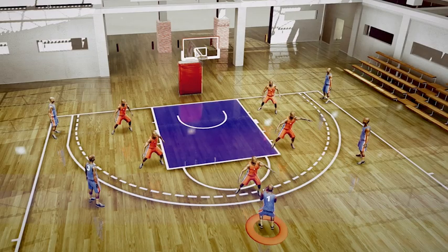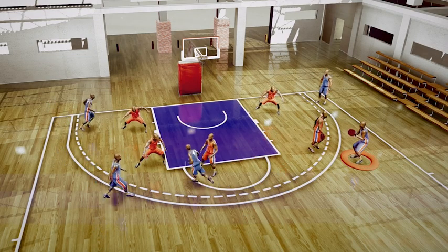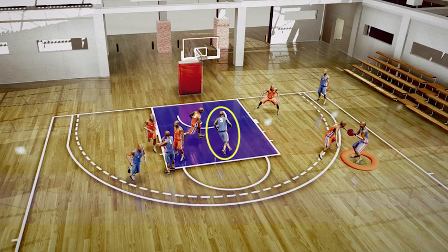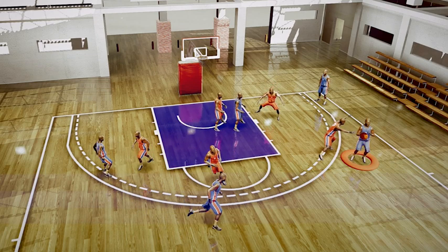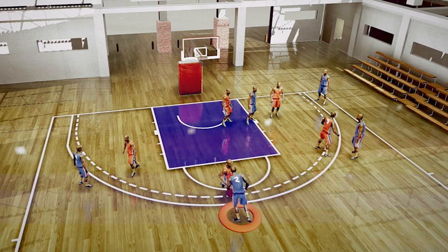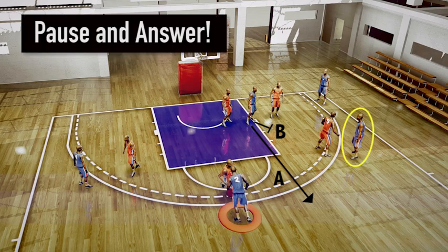This time, as the circle motion begins on the left side, we can again see the cutter is not left open, but instead of emptying to the weak side corner, the player will remain around the mid lane to initiate the variation that we saw in the video. As the pass is made to the top of the key, based on what we learned, should the player on the mid lane make a cut towards the perimeter or set a back screen for this player?